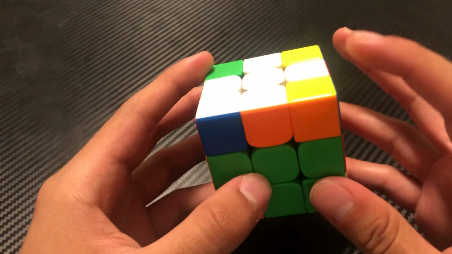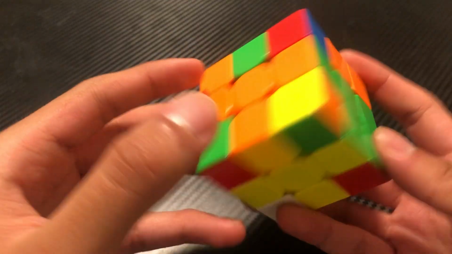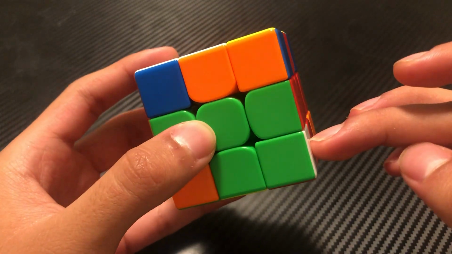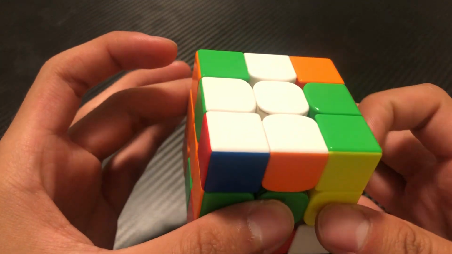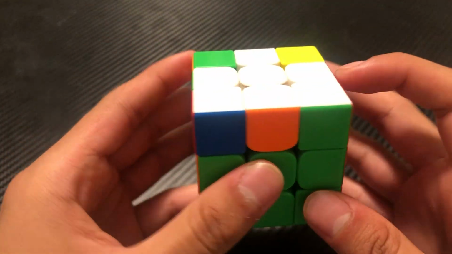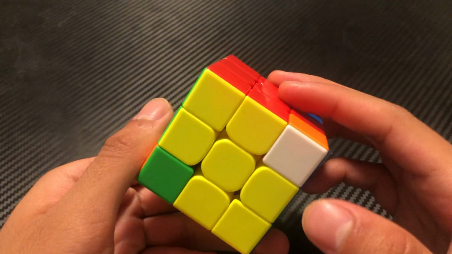Now going on to corners, we get UFR to DF to DBL to RDF. We get UFL to UBR to DBR.